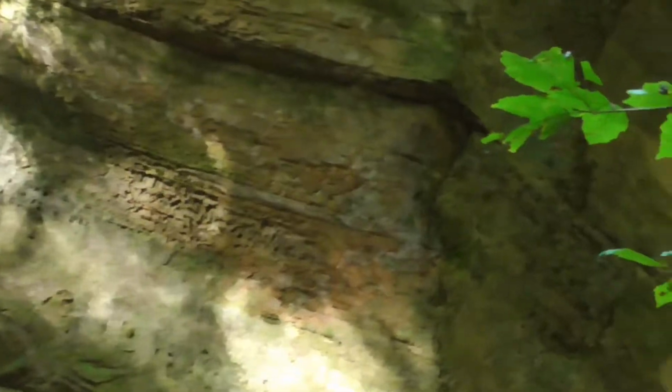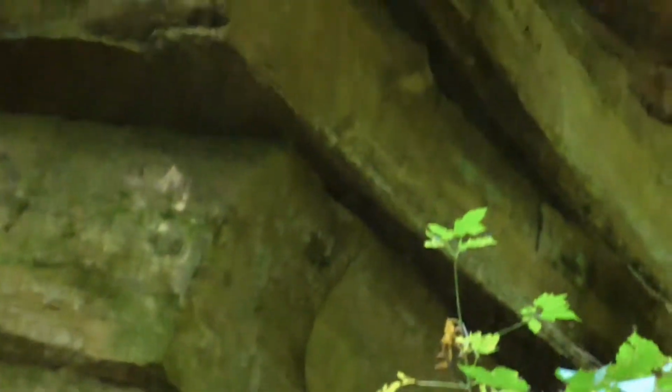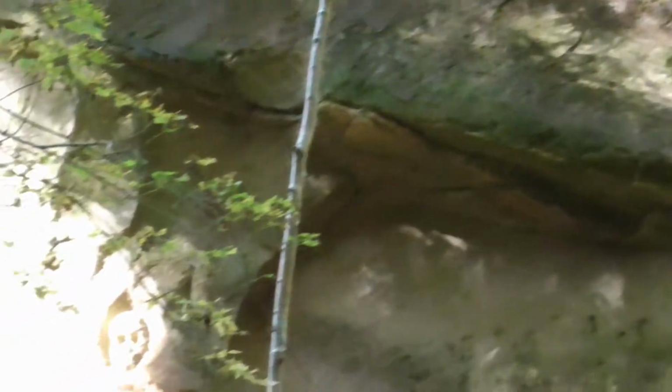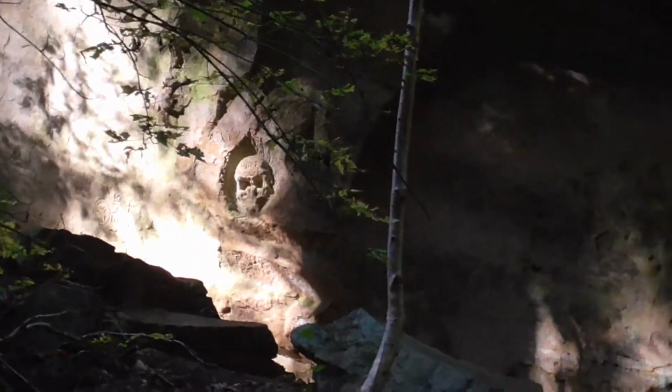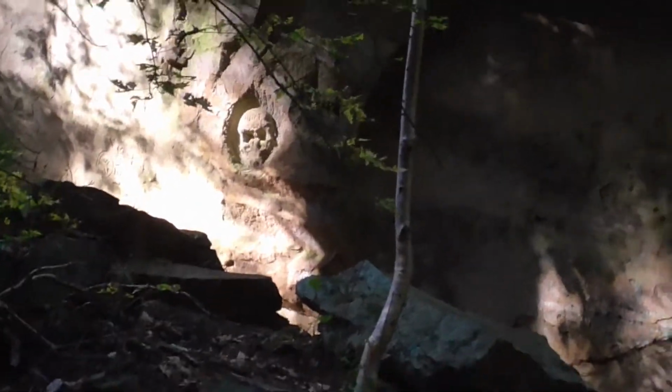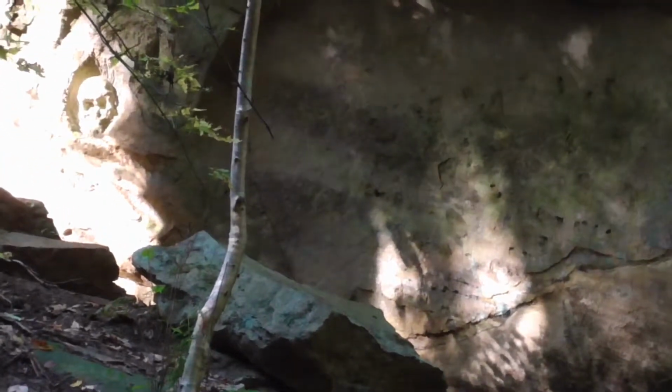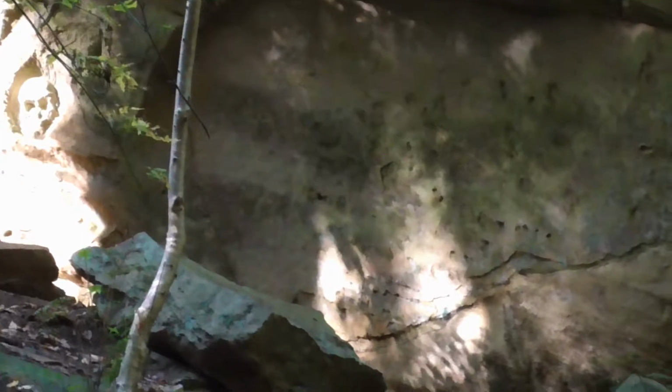So this is the softer layer of Berea sandstone, and you can see this is a typical erosion pattern. This is a non-typical erosion pattern. It was a carving. I think it was done in the late 60s, early 70s by a local.